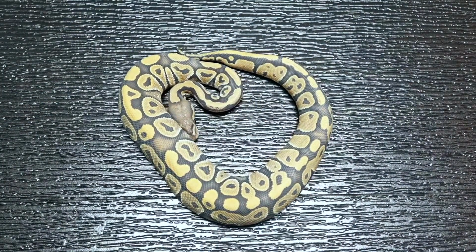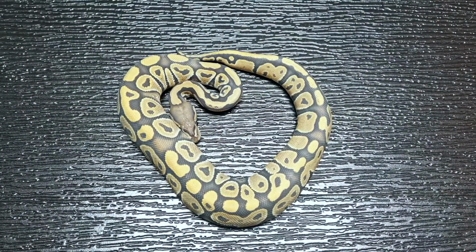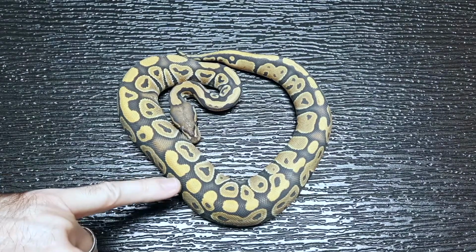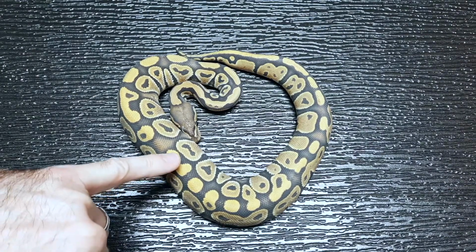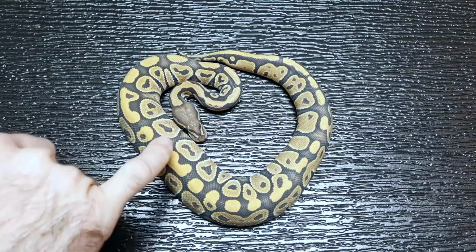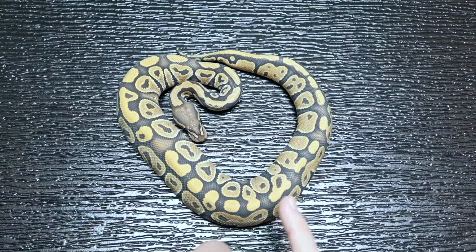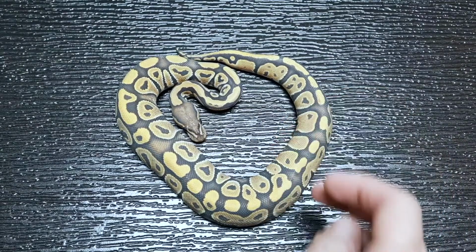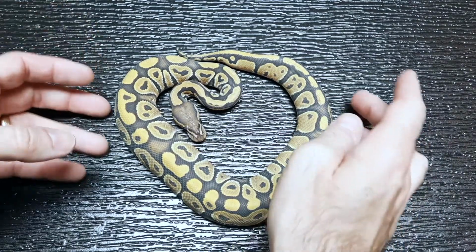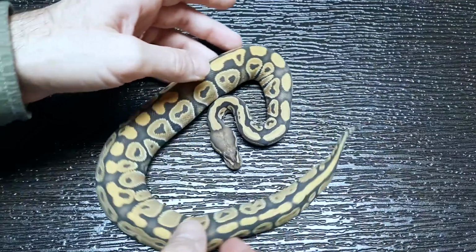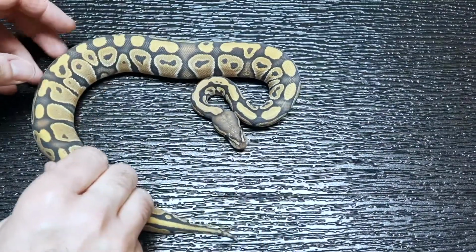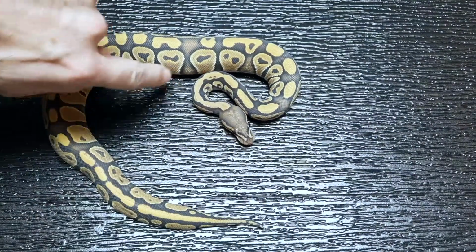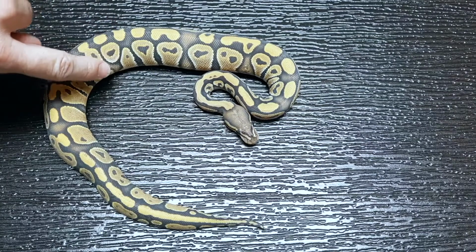So let's take a close-up look under the lights of this girl. But you could see the blacks are a little bit faded out, but the yellows, the oranges, and then even the purples around the edge of the blacks where the blushing is, on the inside of her where the flaming is. Look at those flames on the inside and the contrast that comes with it there.